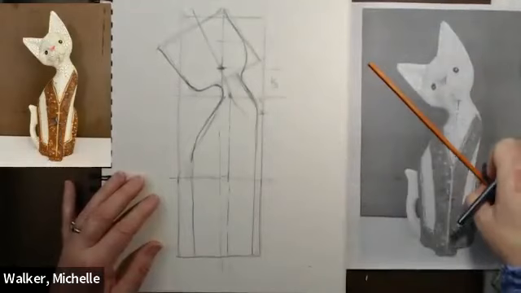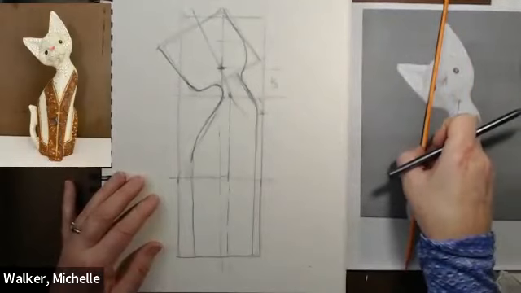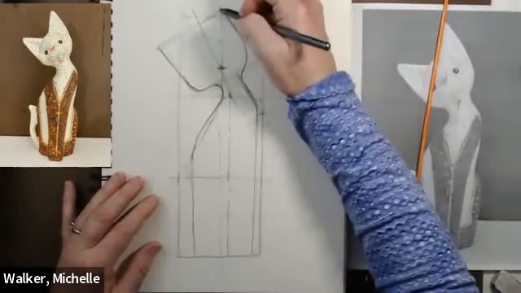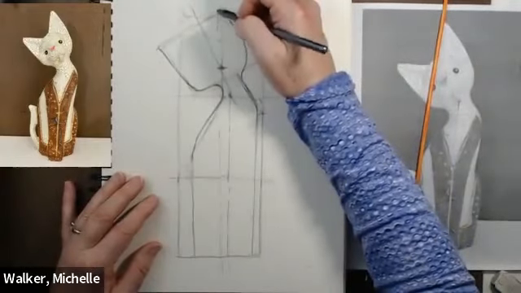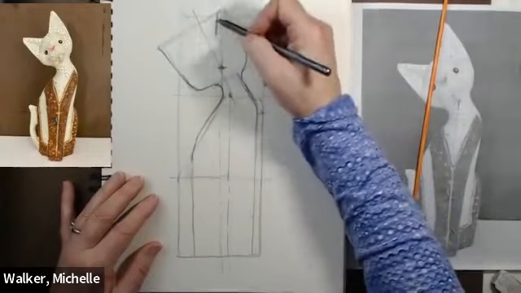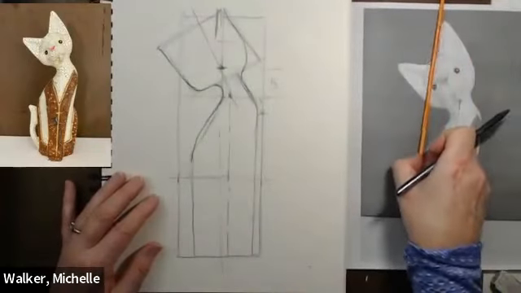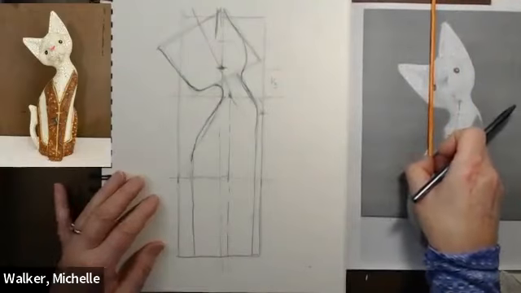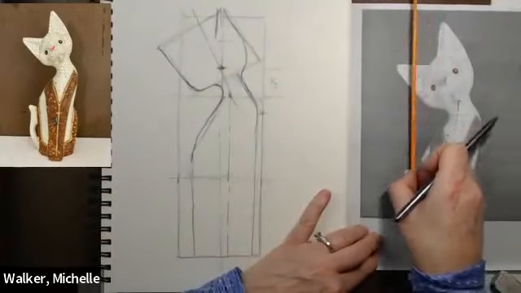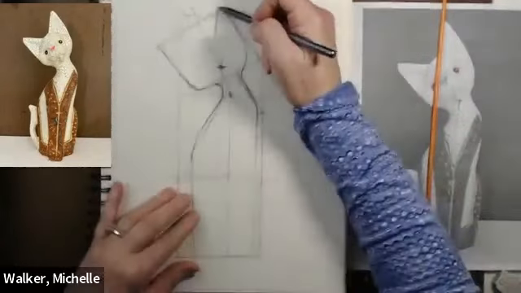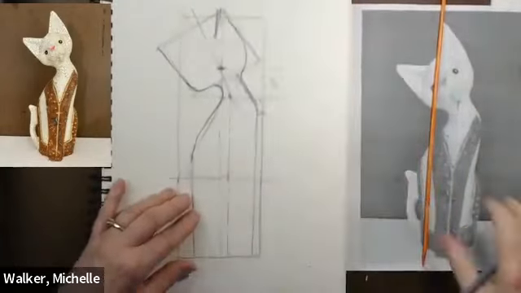Now, this ear goes straight up and down. This line goes straight up and down. It's a little bit angled. 1 o'clock.